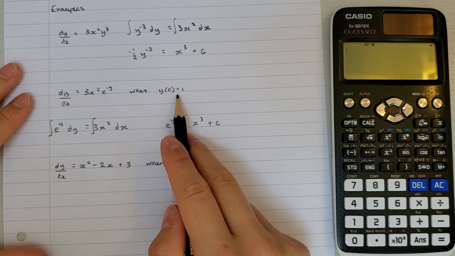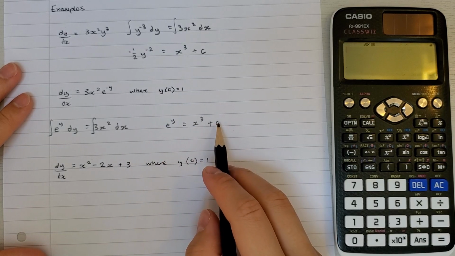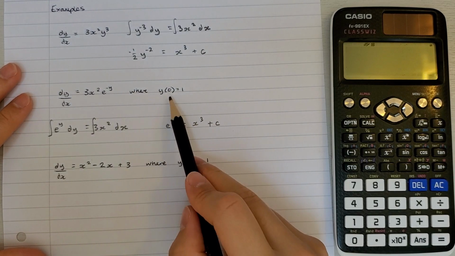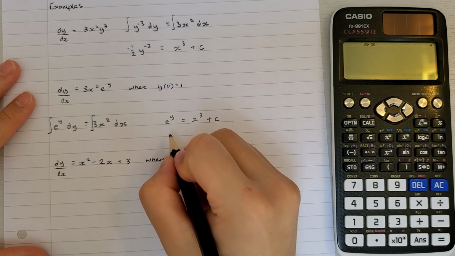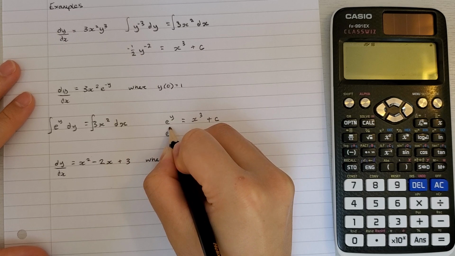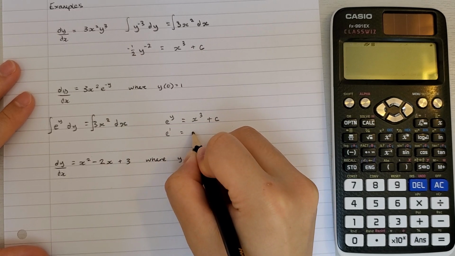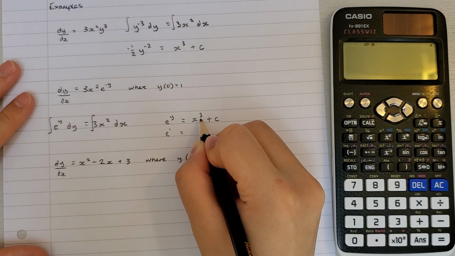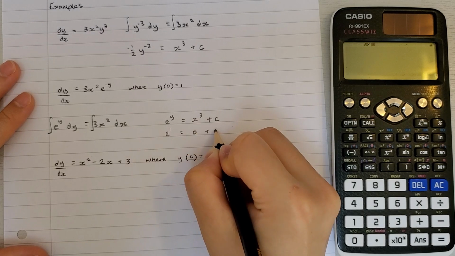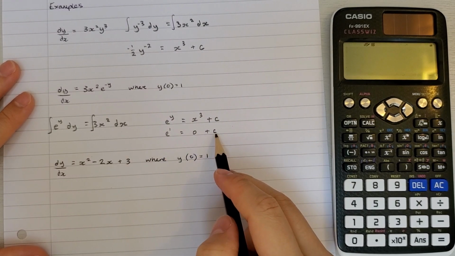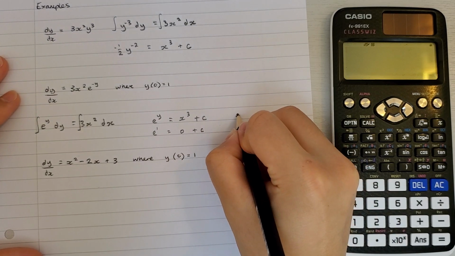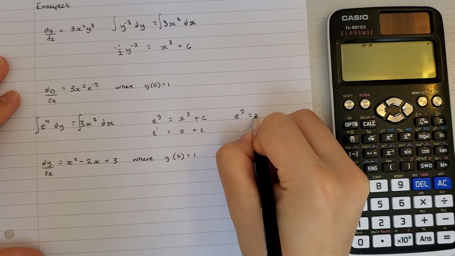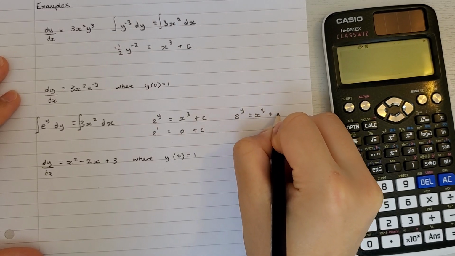Because it specifies here, we need to find out the value of c. We know that when x is 0, y is 1. So if we write it out, y is 1 when x is 0, so 0 to the power of 3 is 0, plus c. So the constant of integration, c, is e. So our solution is e to the y equals x cubed plus e.